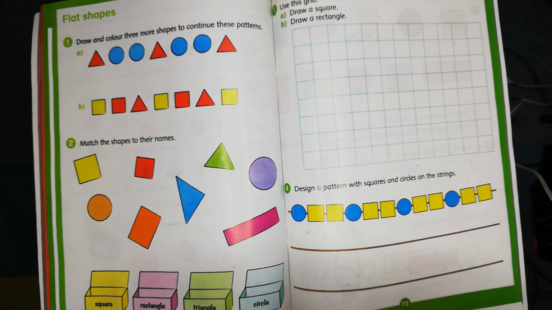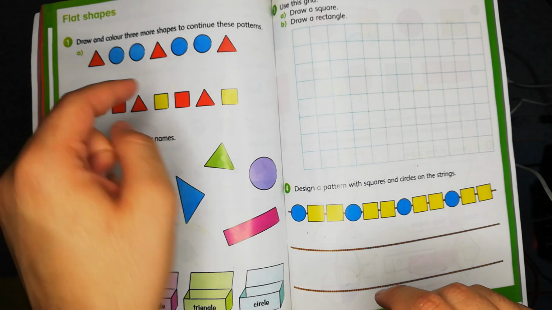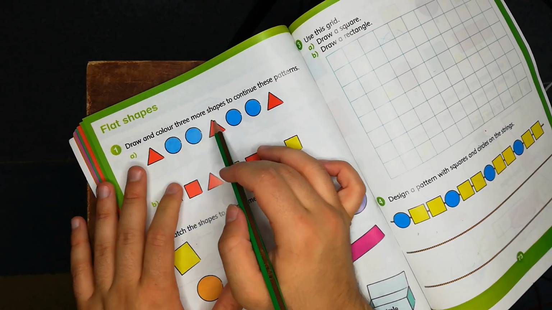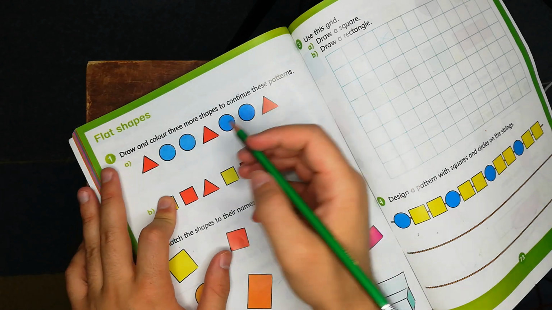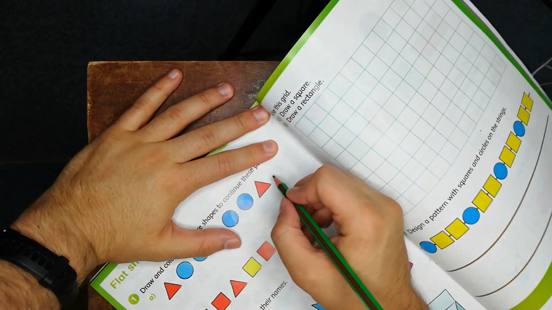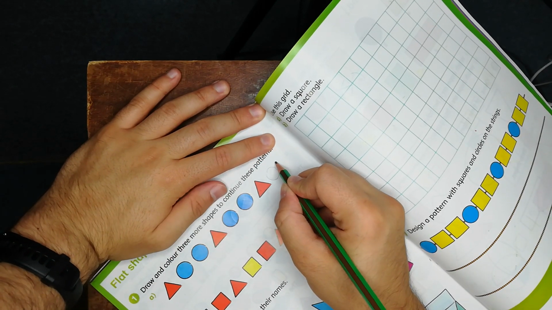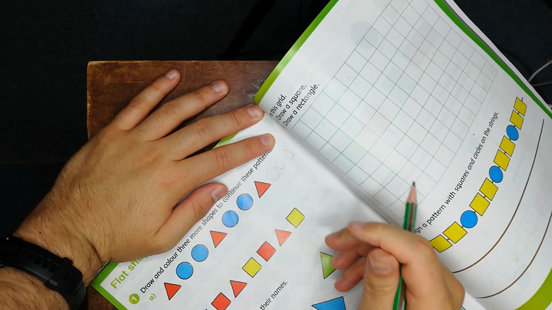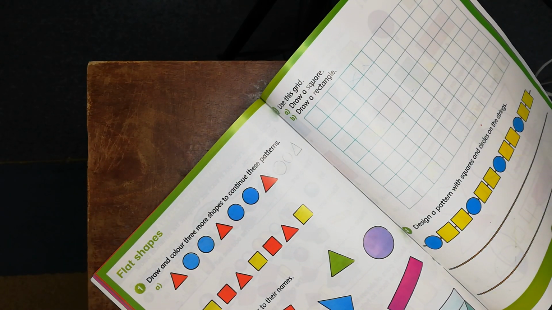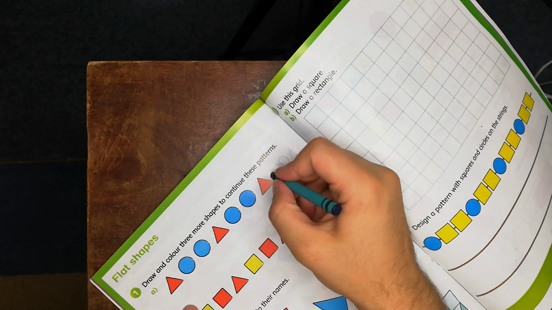Draw and color 3 more shapes and continue these patterns. Okay, so we're going to draw them below. Here we have triangle, circle, circle, triangle, circle, circle, triangle. So what should be the next shape? Well, we can draw it here as well. Circle, circle, triangle. Okay, then we have to color them as well. So we have blue and red. So blue. Let me see if I can find red. Yes, found red.